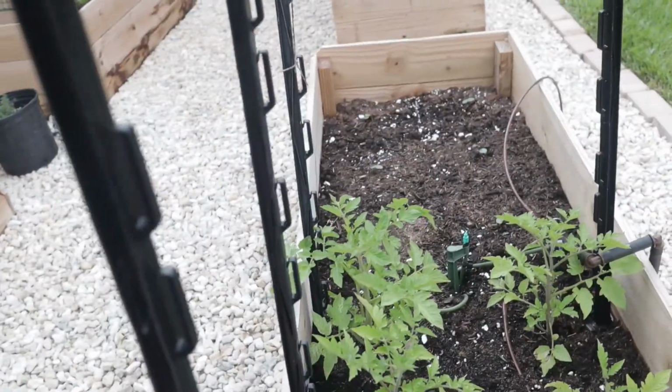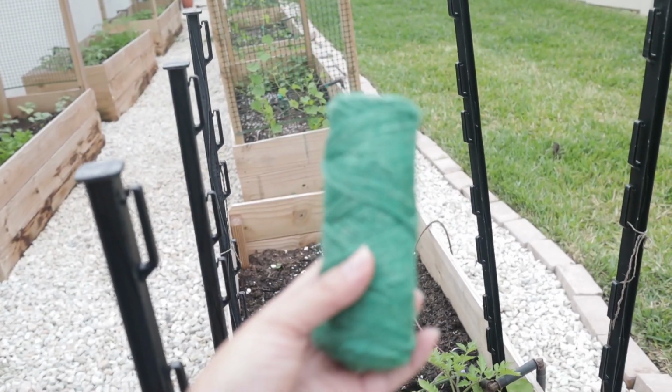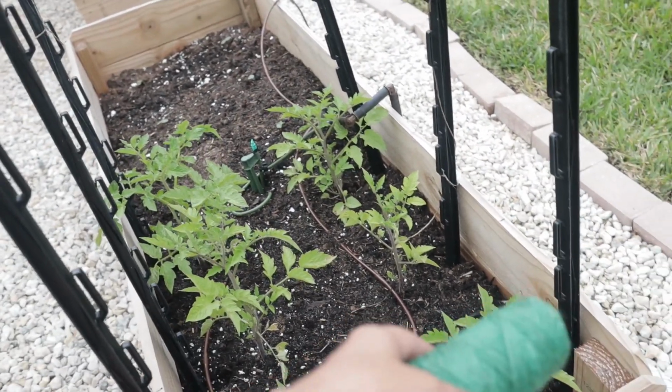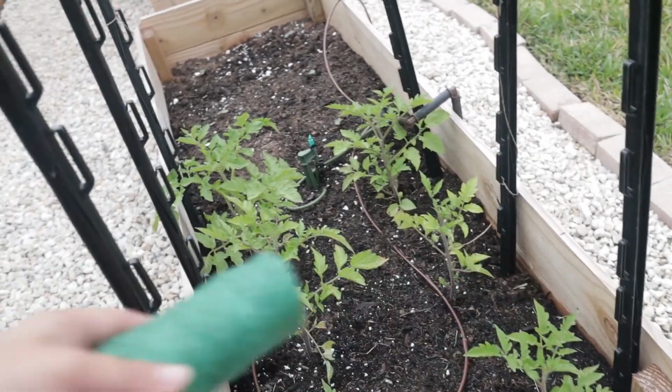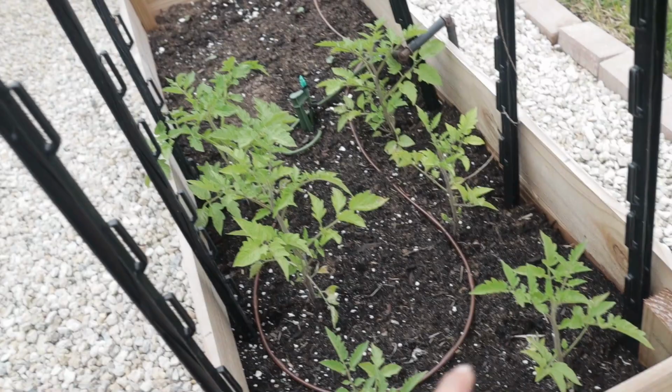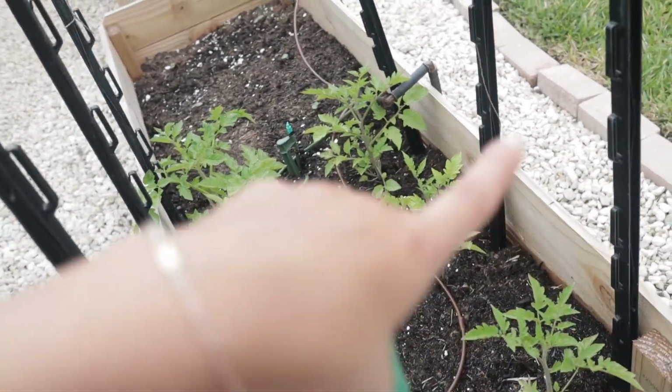So I am going to basically take my garden twine. I am going to weave it, hence the name, the Florida weave. I'm going to weave it in and out, creating a zigzag pattern all the way up. And then the tomatoes are going to weave themselves in between the string, essentially.